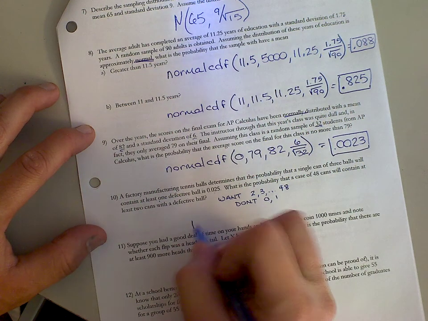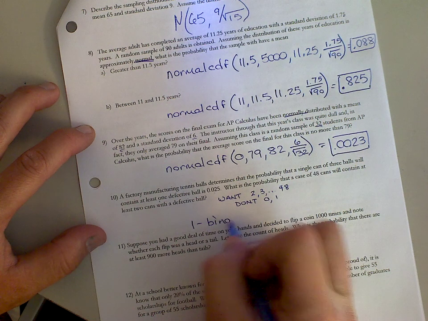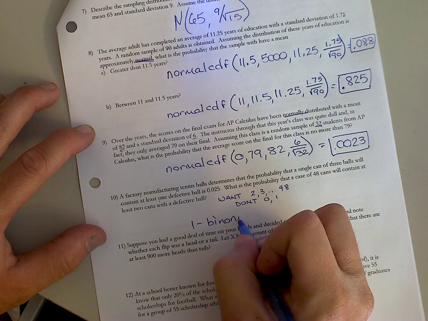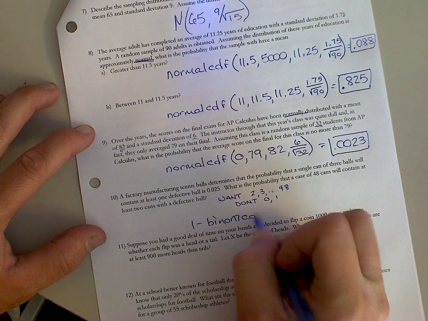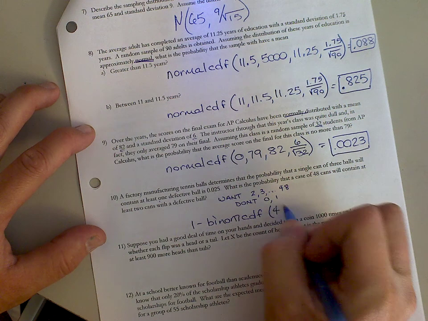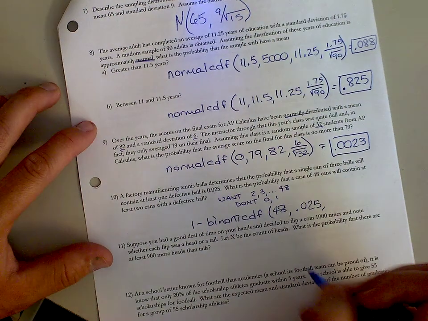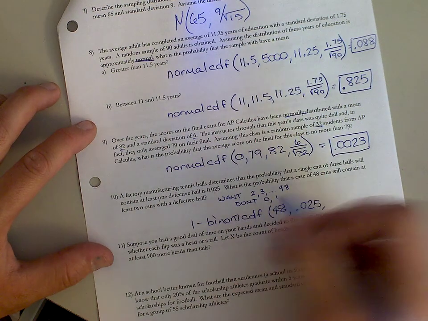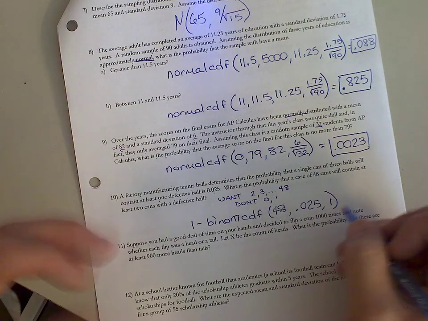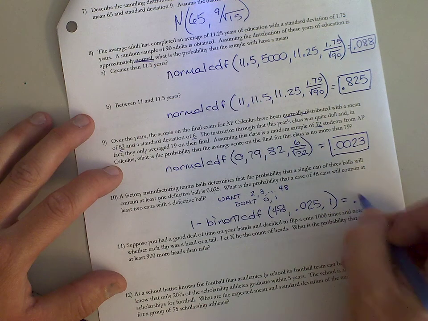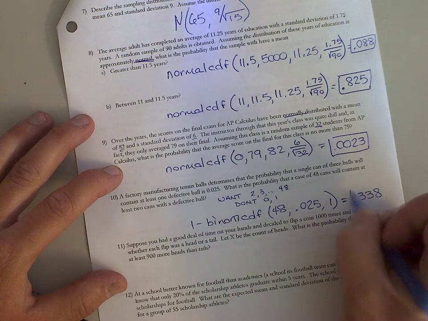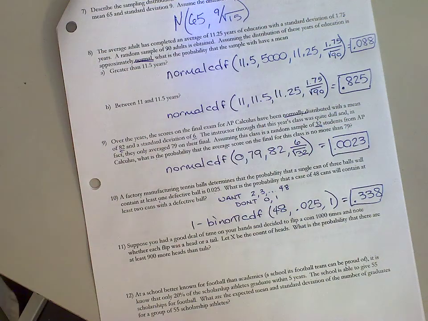Since I want the high end, I'm going to do 1 minus the low end, 1 minus binomial CDF. 48 total cans of balls, 0.025 probability of finding a defective. And since I want to get rid of 0 and 1, I'm going to put a 1 here and subtract out 0 and 1. Find the probability of being 0.338 for number 10.